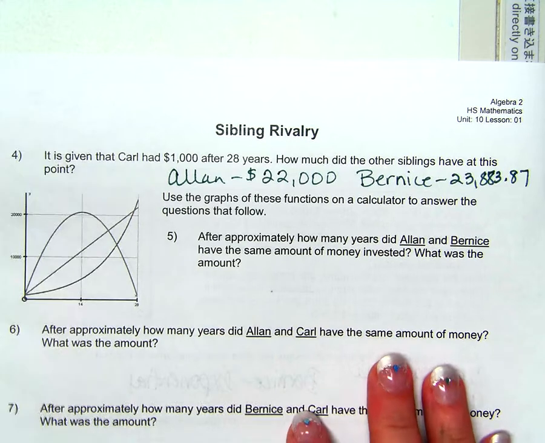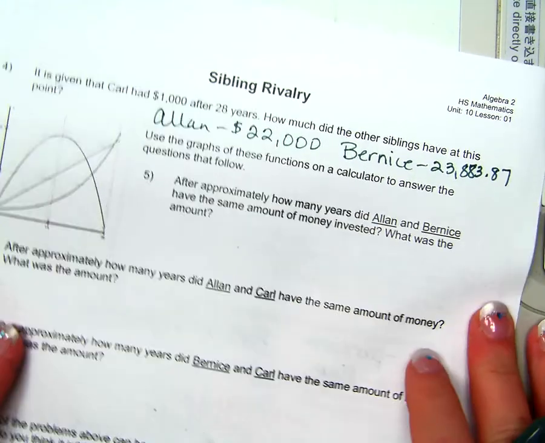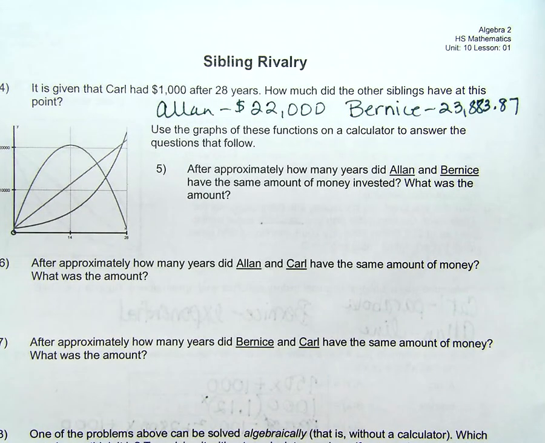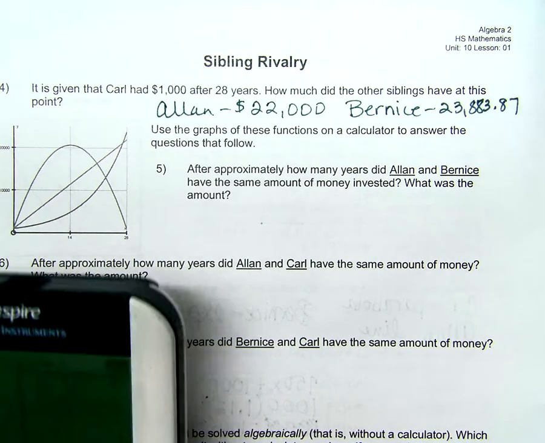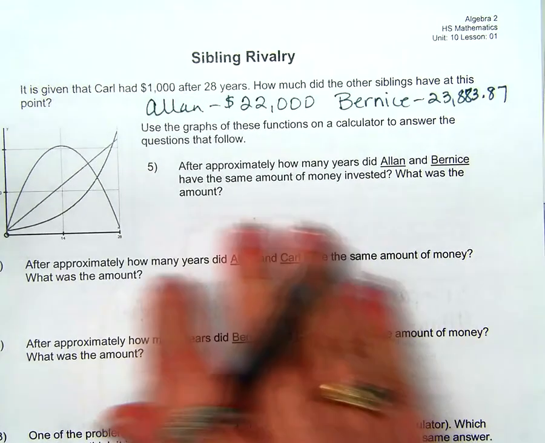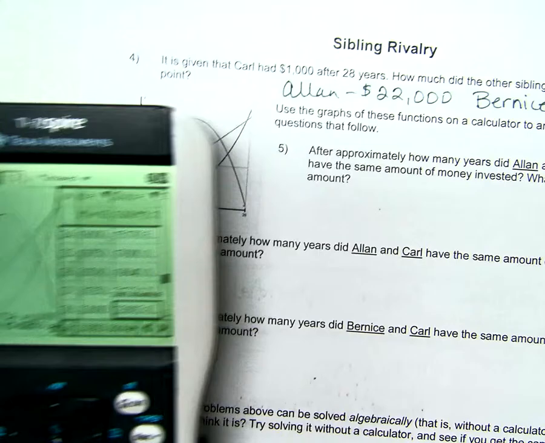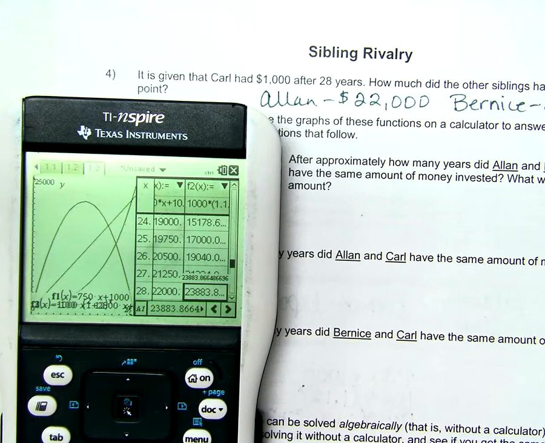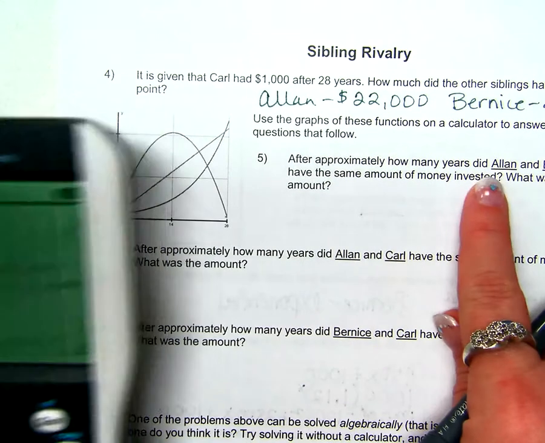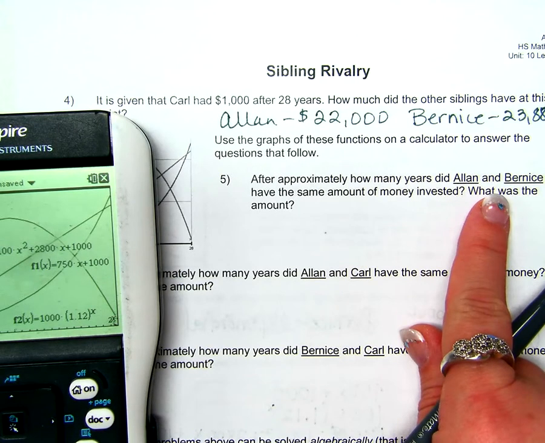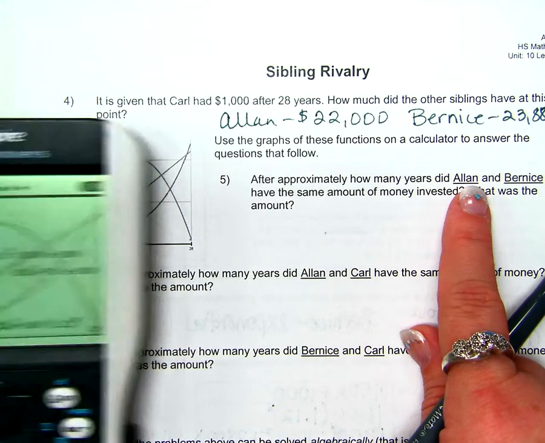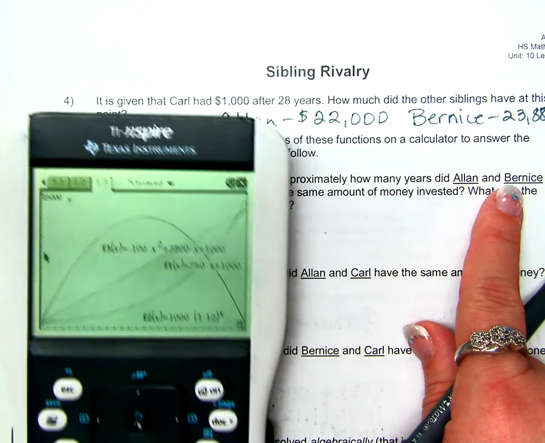After approximately how many years did Alan and Bernice have the same amount of money invested? Well, once again, I can just look, right? It even says use the graphs of these functions to figure it out. So how could I do that using the graph that's not the table, but the actual graph? Find intersections. Intersections! So now you see why it's important to know whose graph is whose? I'm finding Alan's and Bernice's. So that is the line and the exponential function, right?